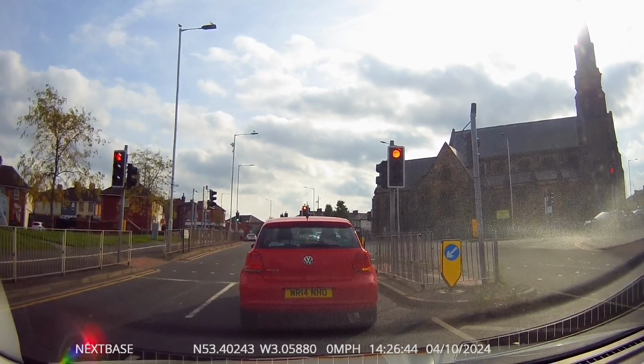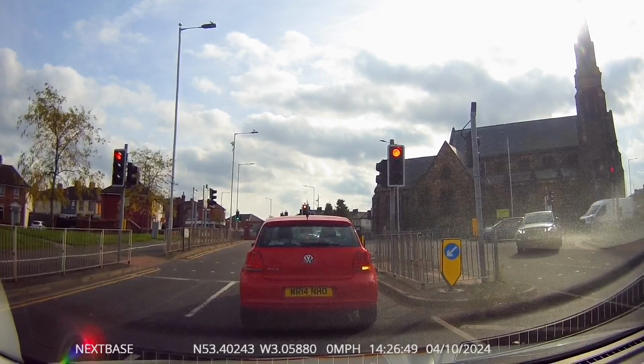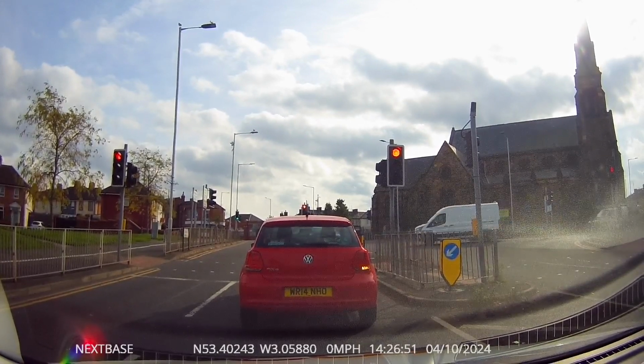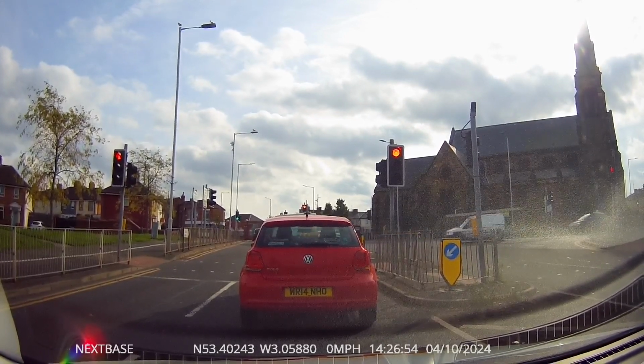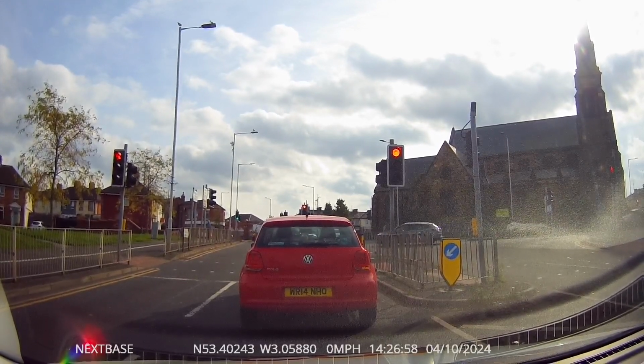So I'm trying to get a view of the sign by the church, which will guide me into which lane I need to take. Now I've done this road a few times, so I know that as I turn right here, I want to be looking for the left hand lane to follow towards Oxton and Claughton.